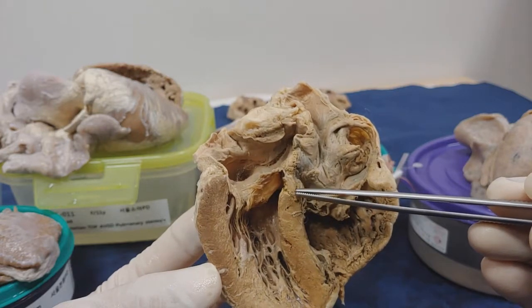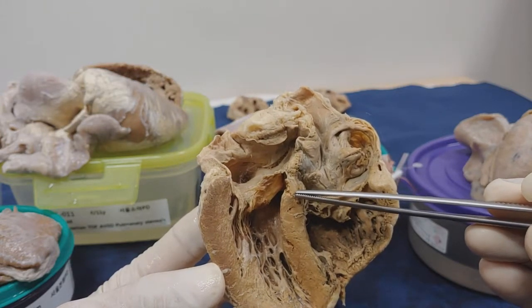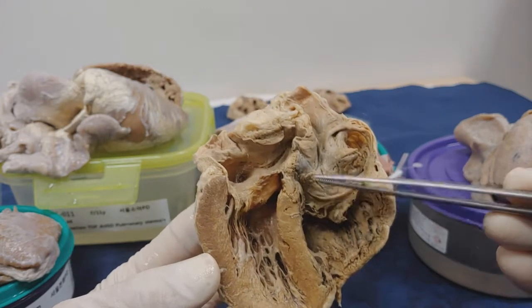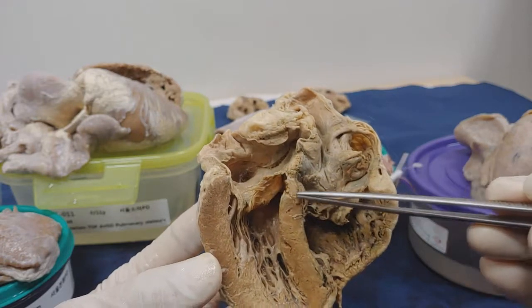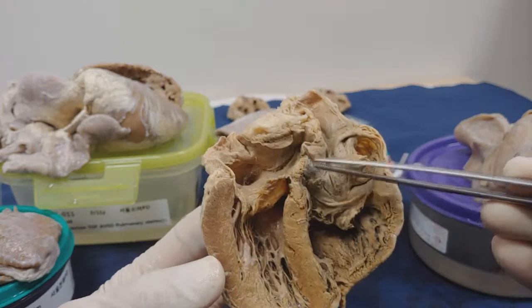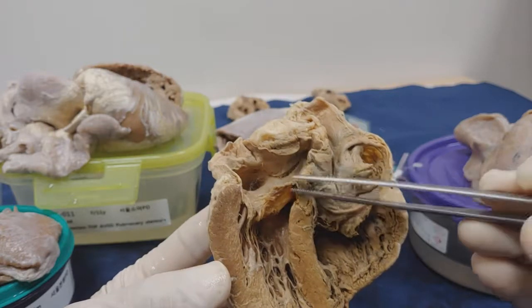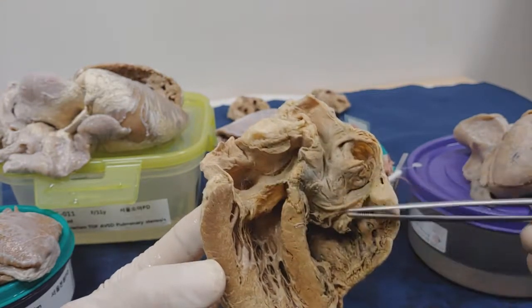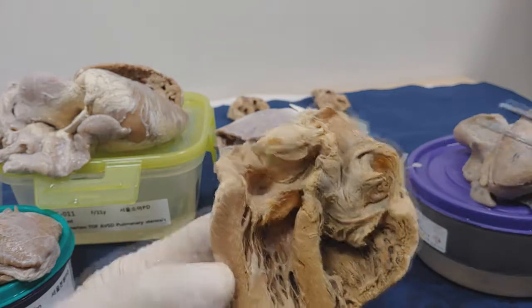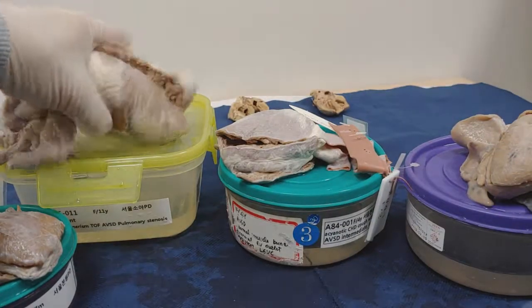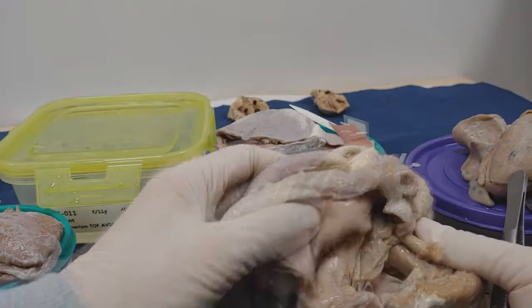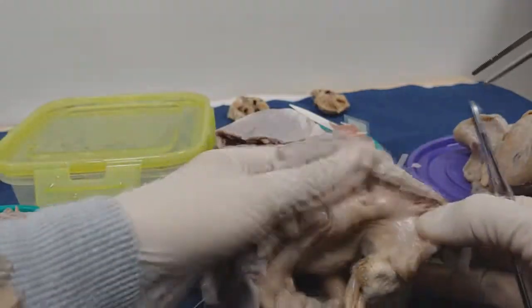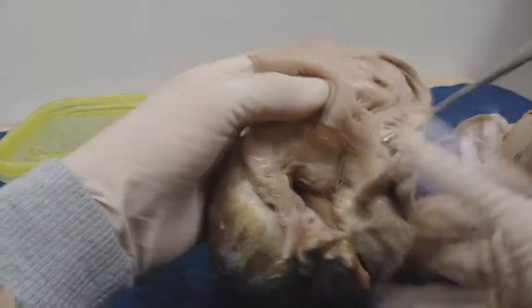However, sometimes the defect can include not only this part of the septum, but this entire center of the heart, including the mitral and the tricuspid valve, so that both mitral and tricuspid valve are fused together, and that's called the AV septal defect, as we will see in this next specimen, atrioventricular septal defect.